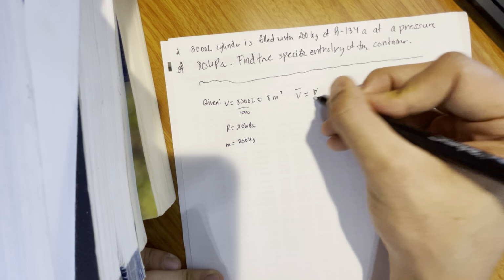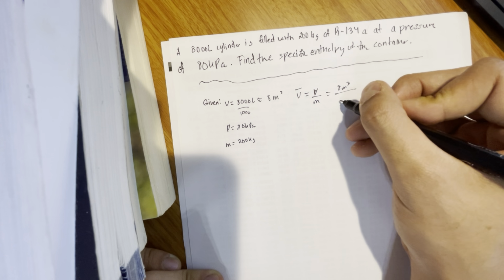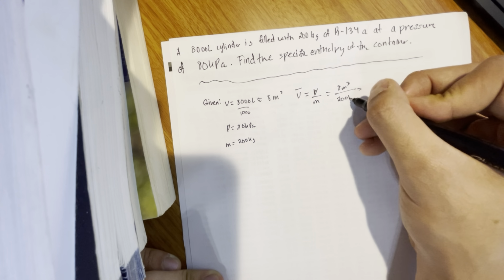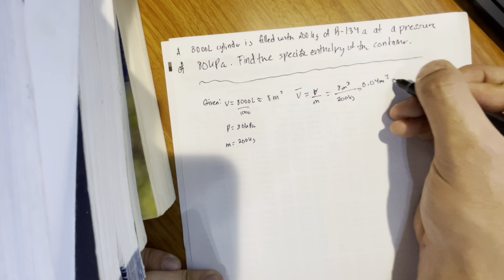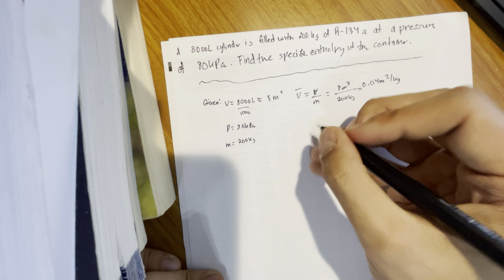We use the formula V over m, so that's 8 meters cubed over the mass of 200 kg, which equals 0.04 m cubed over kg. Now we have to ask ourselves, is this a mixture?